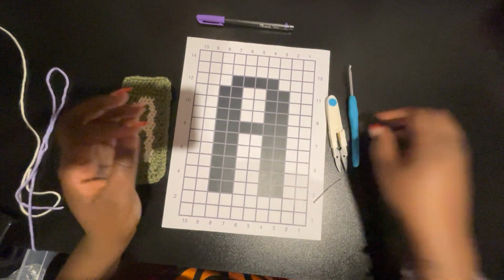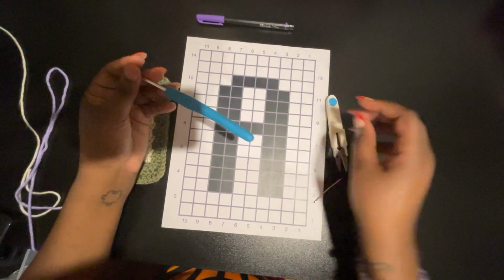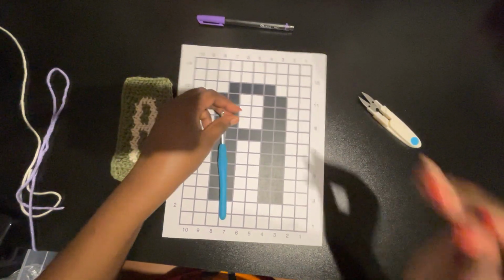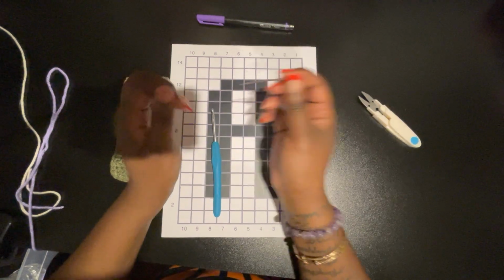I'm gonna put that to the side, and I'll also be using a 4mm crochet hook. I have my snips here, and I have my tapestry needle. Mine's a little bent up from a lot of projects, but nonetheless, whatever.